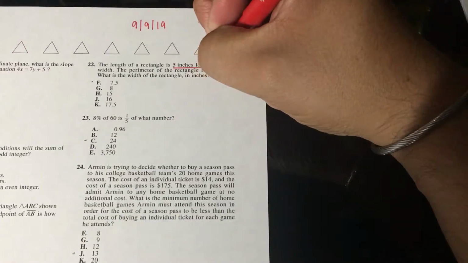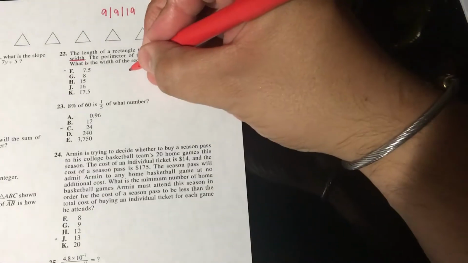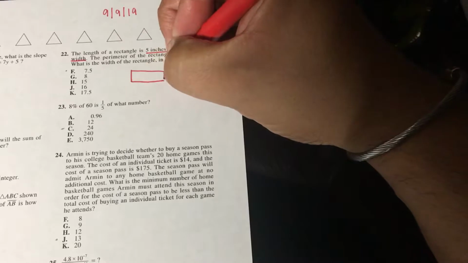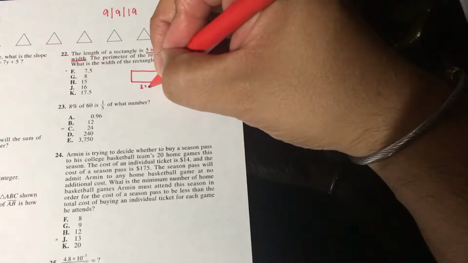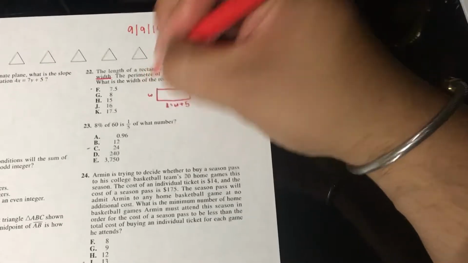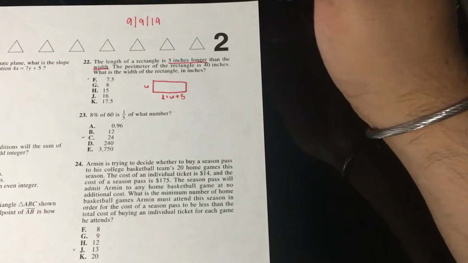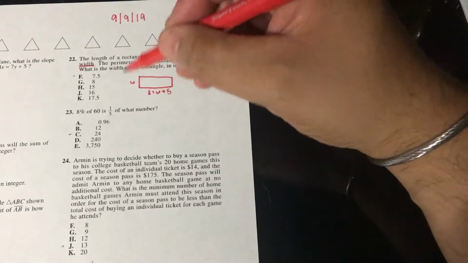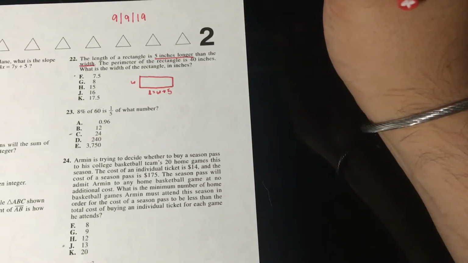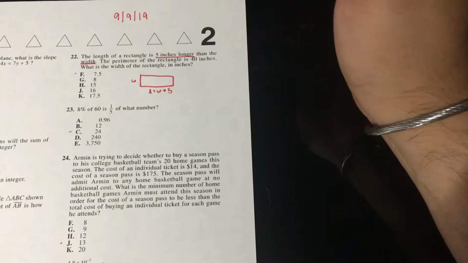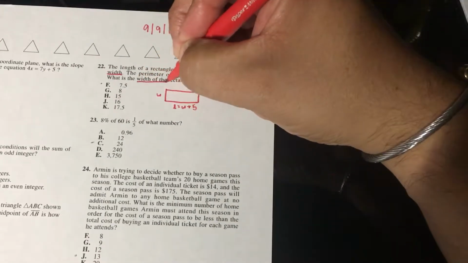The length of a rectangle, they say, is 5 inches longer than the width. Okay, so we have a rectangle. The length is the width plus 5 inches. And the width, I just don't know what it is. And the perimeter of the rectangle is 40 inches. So everything all together is 40 inches. They're asking me what is the width of the rectangle.